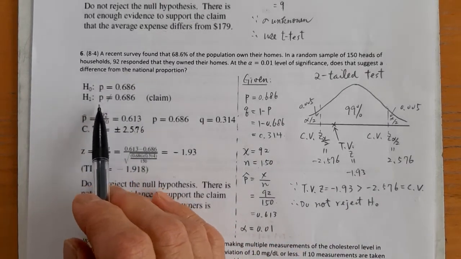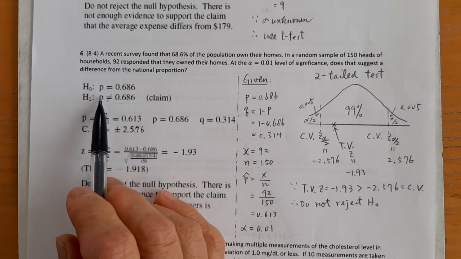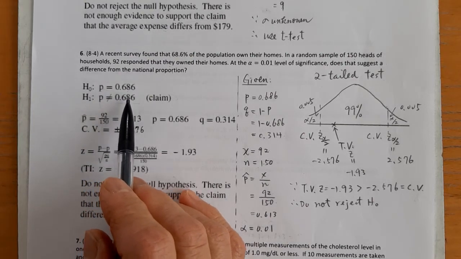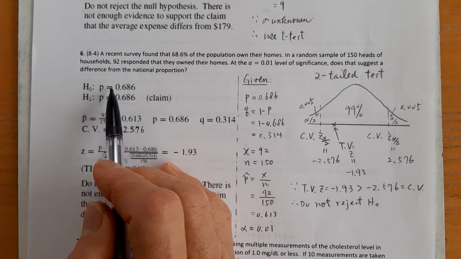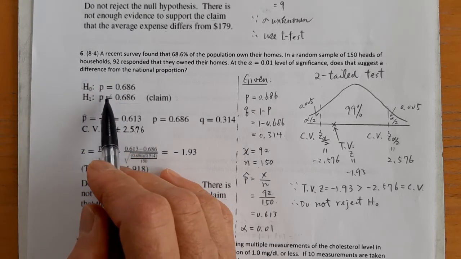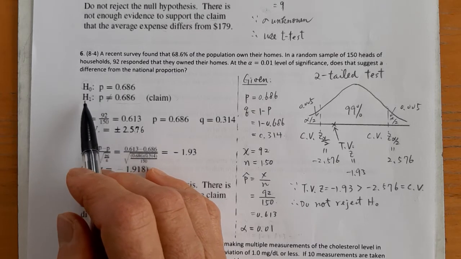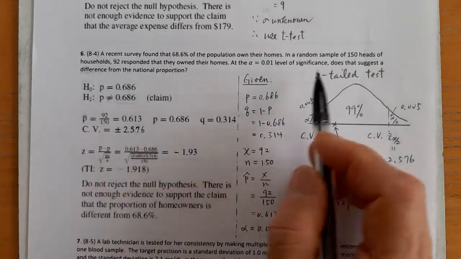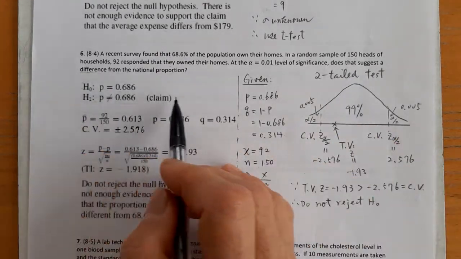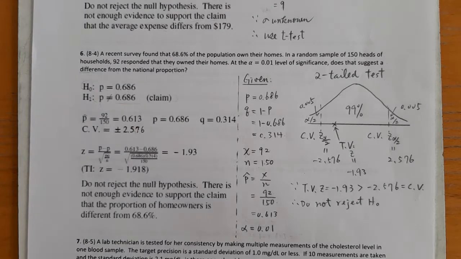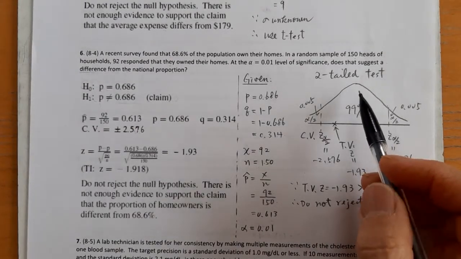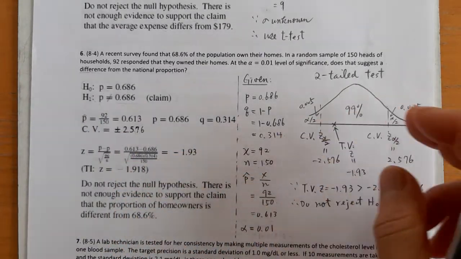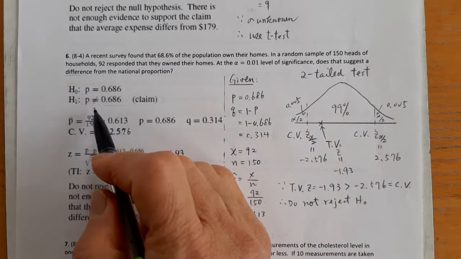Difference, so it's not equal. So H1 is p not equal 0.686. Equal is always for H0, not equal is for H1. Difference means not equal. That's the claim. Because it's not equal, it's going to be a two-tailed test.